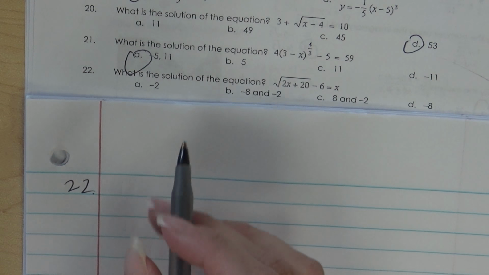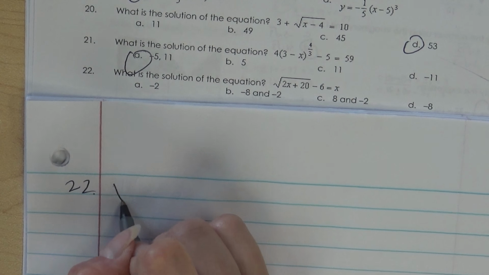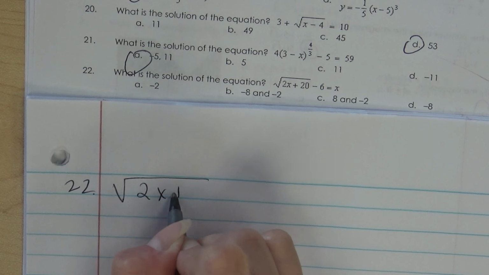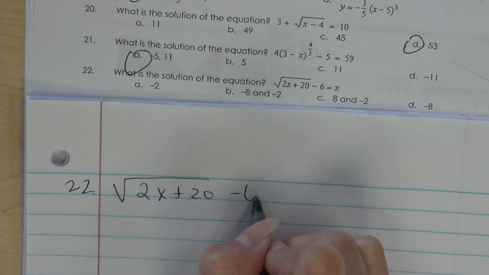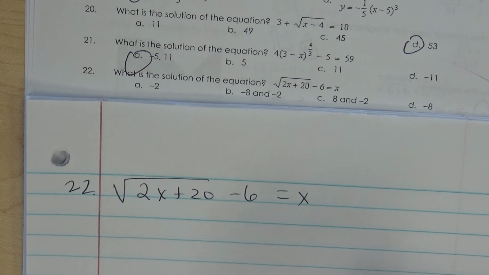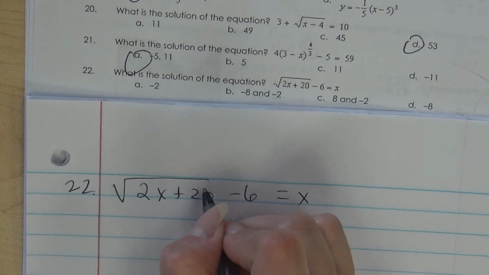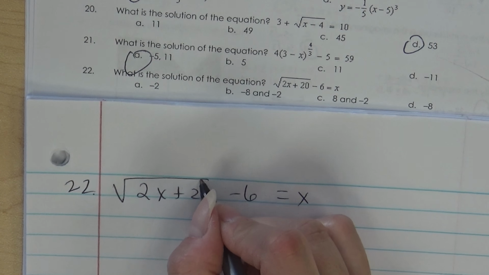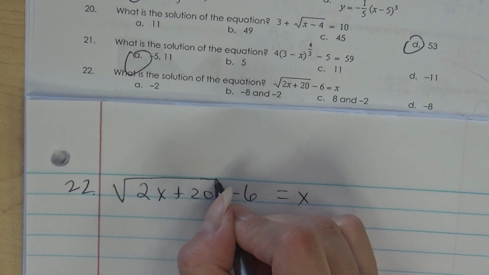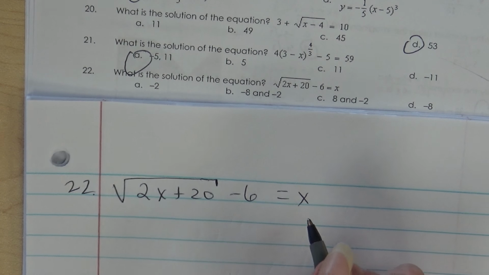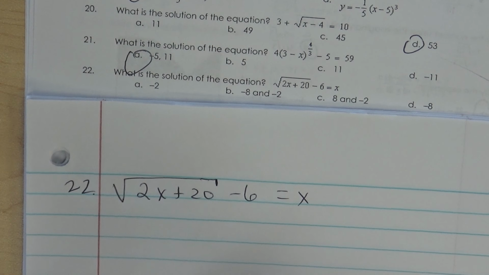Number 22. What is the solution of the equation square root of 2x plus 20, minus 6, equals x? When you write this down, be very careful that your negative 6 is outside of that radical. Sometimes if you put this little mark there, it'll help you make sure that's where it stops.